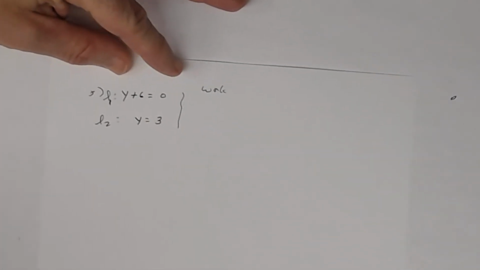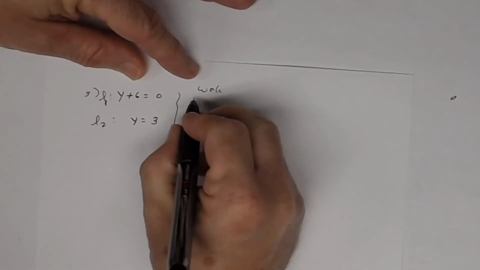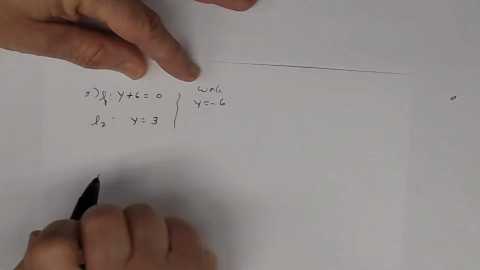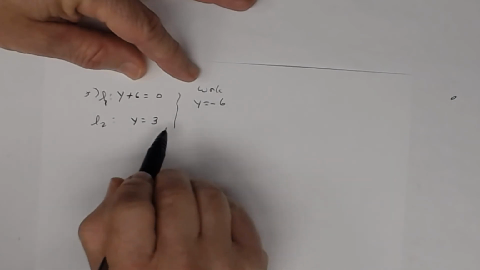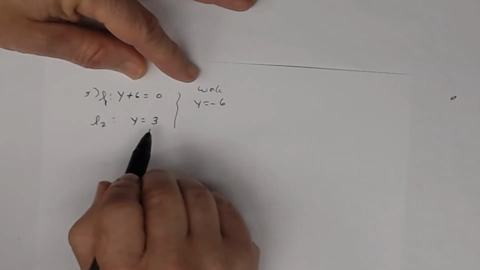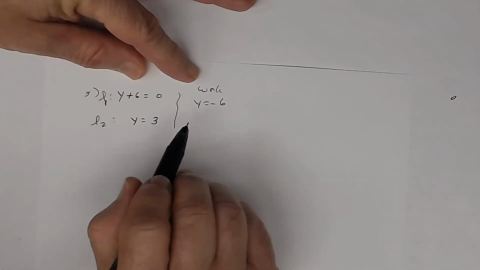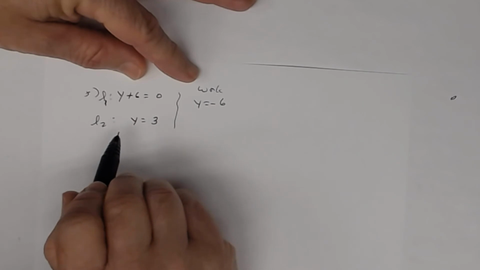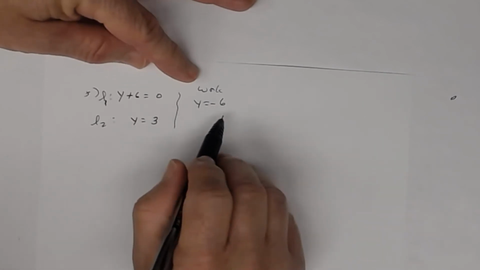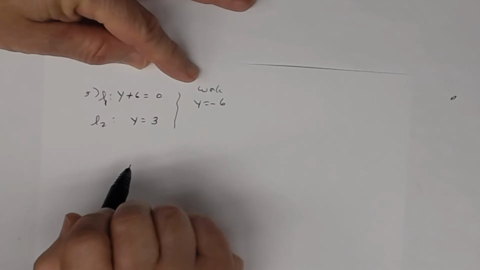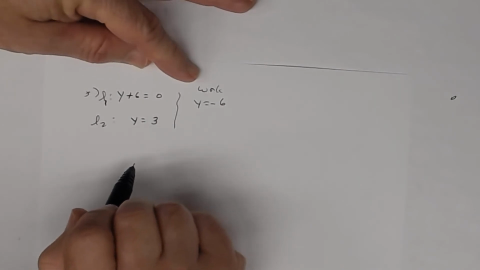If y plus 6 equals 0, then that means y equals negative 6, right? So I have y equals negative 6 and I have y equals 3. Notice there's no x. So that means y always equals negative 6. Here, that means y always equals 3. Whenever you think like that, do you remember what kind of lines those are? Y equals negative 6, y equals 3, what kind of lines are those? Those are horizontal lines, right?